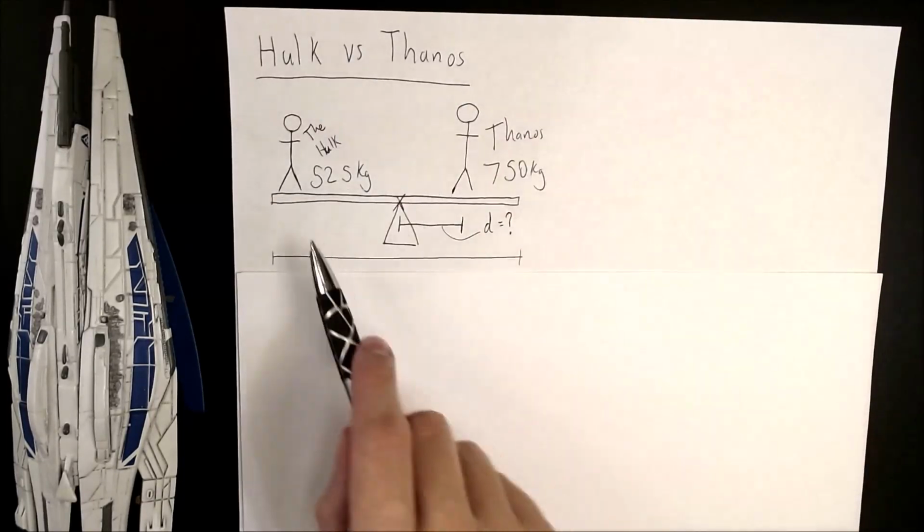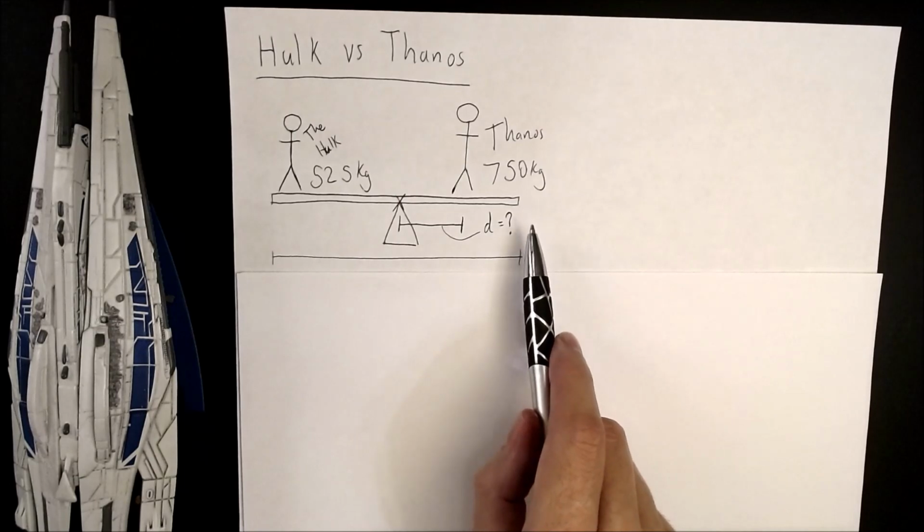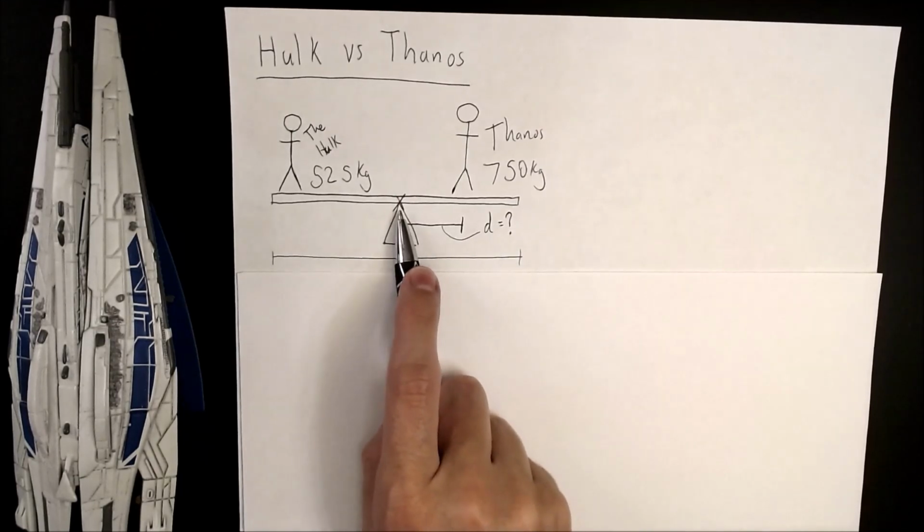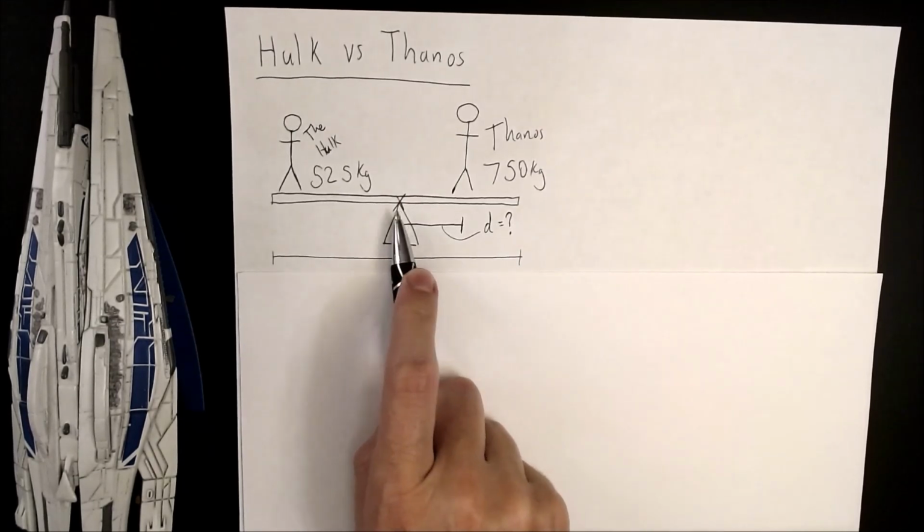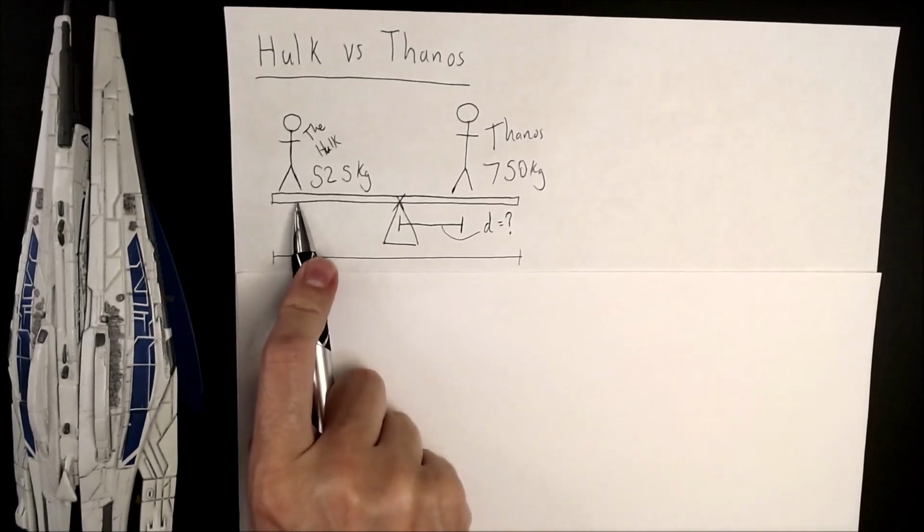We can pick any point along this entire thing and say the net torque is equal to 0 here.